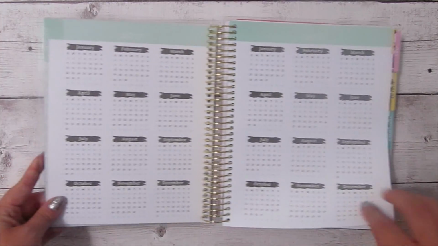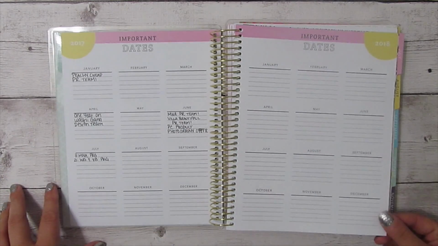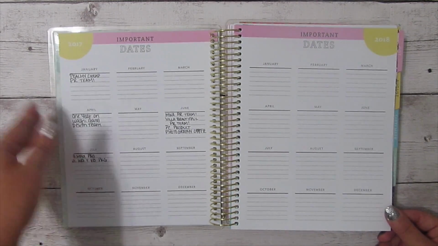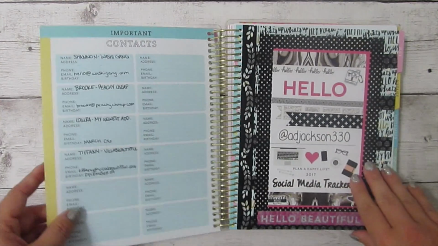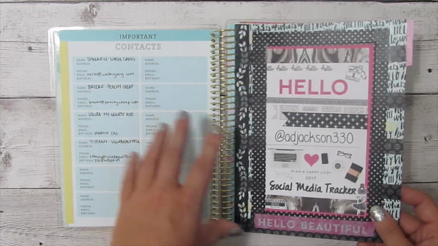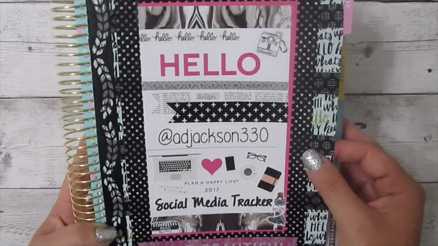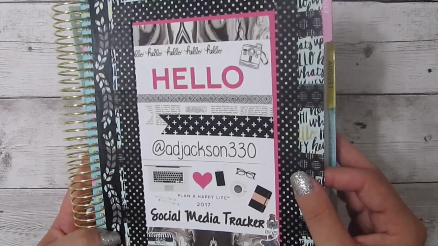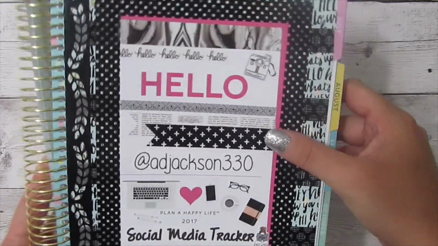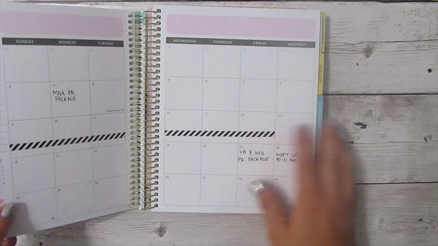Then you have the yearly view, important dates, and for this I used to mark when I apply for teams, if I've been offered a spot on a team, my anniversaries with teams, things like that. Important contact information for the shop owners that I design for. This is actually the cover that I had for my mini happy planner I used to use, but it was way too small for what I was doing. I still love the cover though, so I went ahead and chopped it down and put it in here. Just taped it down to this divider.